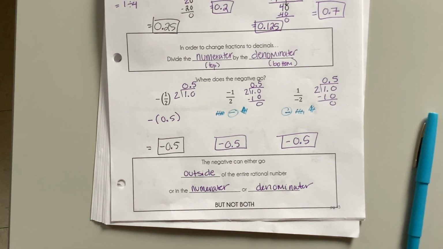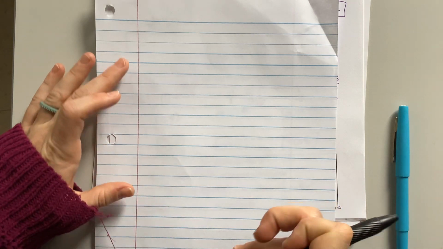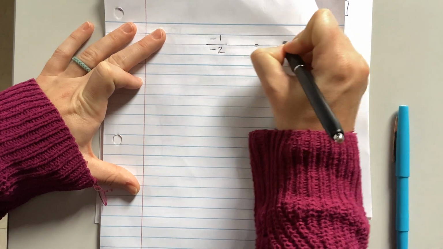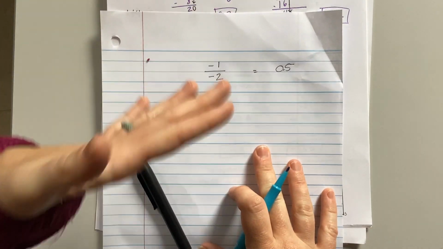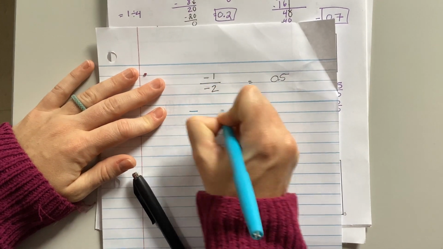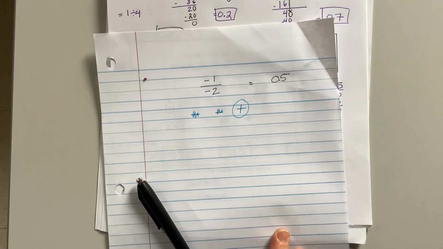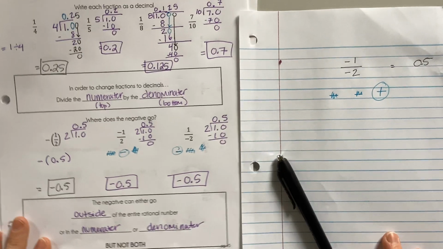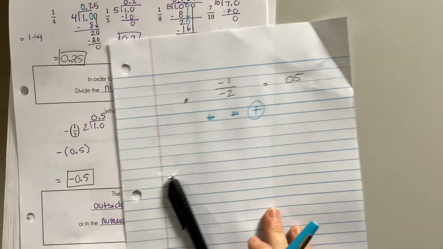But it can't be in both places because if I have negative 1/-2, okay, it's going to be some version of 0.5, okay? We do our minus, minus, plus. There's a negative, and there's a positive. If the negative is in both, it's not the same, okay?